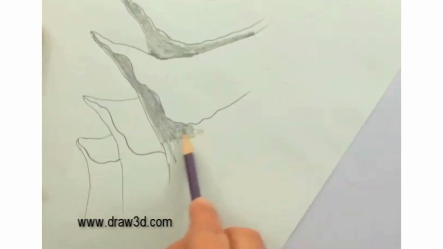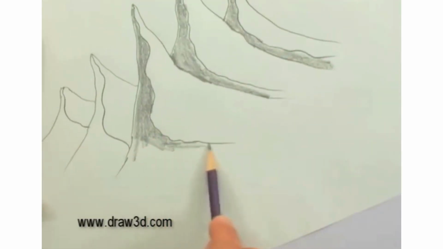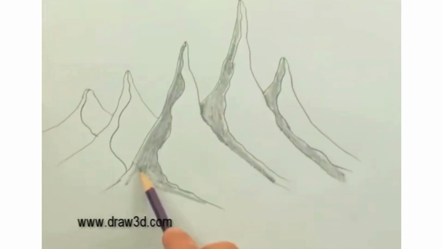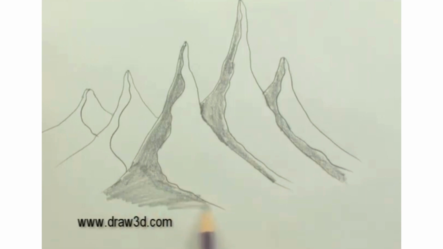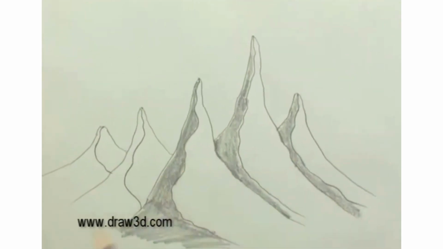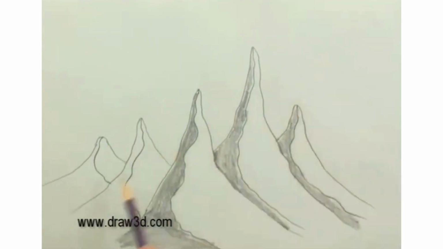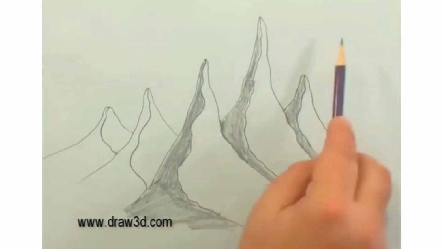All right, so let's go ahead and curve this. Look at this, all the way up to that edge in the same value. Isn't that fun? This is a neat technique. Okay, so we've done three mountains. I'm going to shade this other one. Remember, where's the light coming from? It's going to be coming from up here.